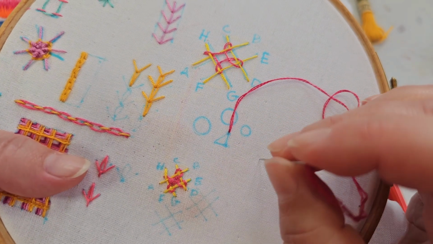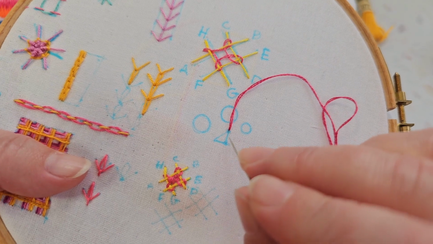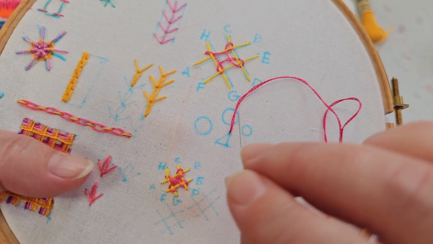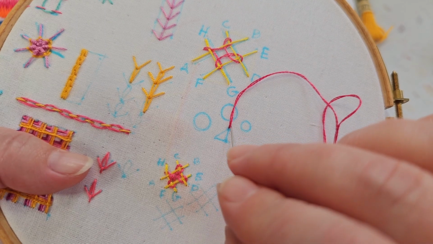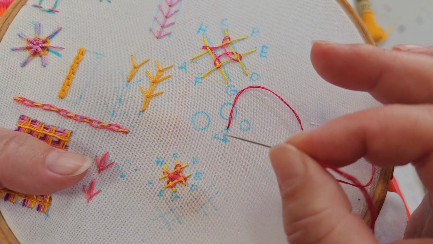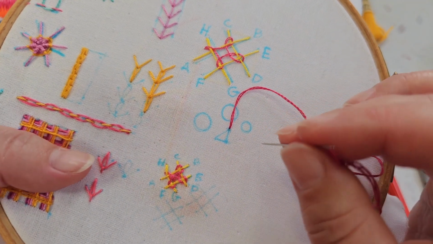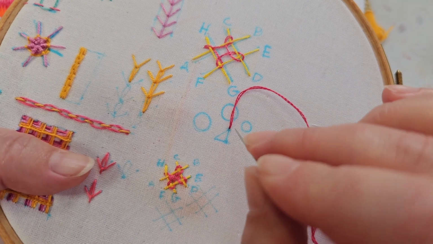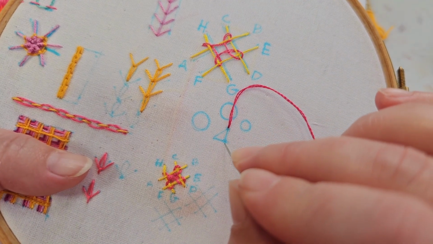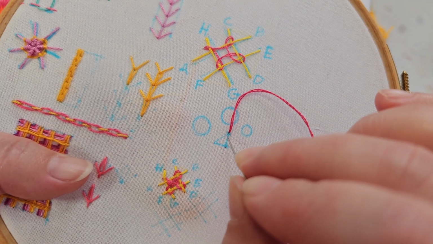Now you're not always stitching on what I like to call on grid, so that your fabric is running evenly with the warp threads going this way and the weft going the other way. But the same still applies, that you will have to come across as evenly as you can.